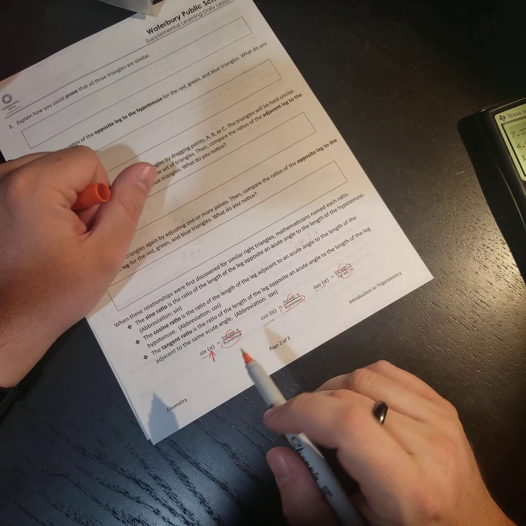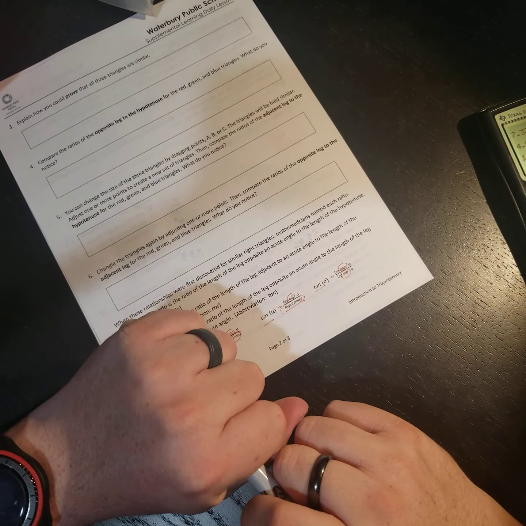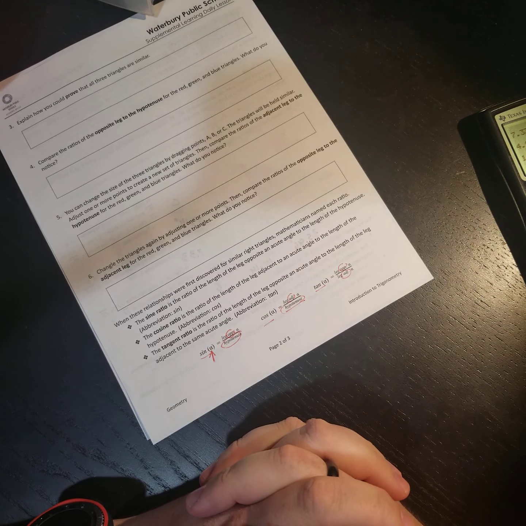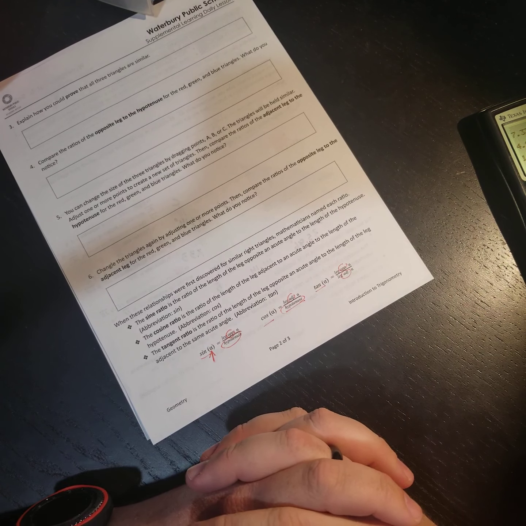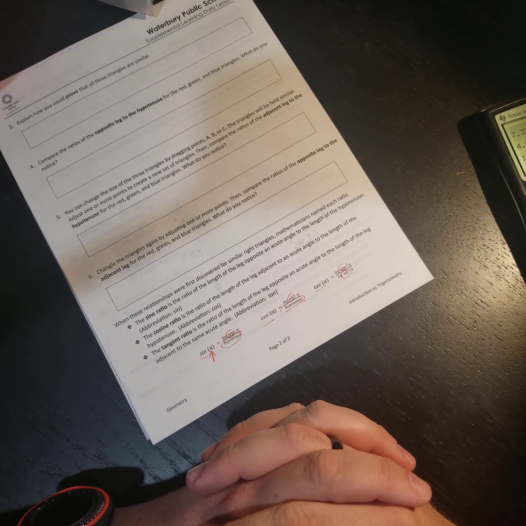Well, let me give you a brief history on what sine, cosine, and tangent are. They are numbers. They are numbers that depend on an angle. They are ratios. They are a decimal. They are a fraction that depend on the angle itself in a right triangle.